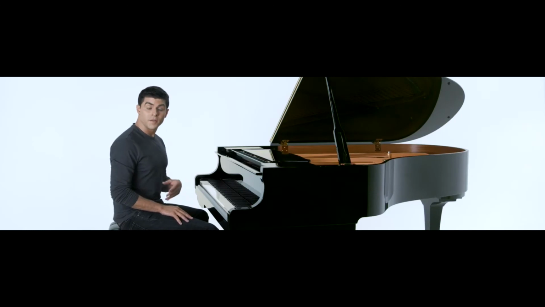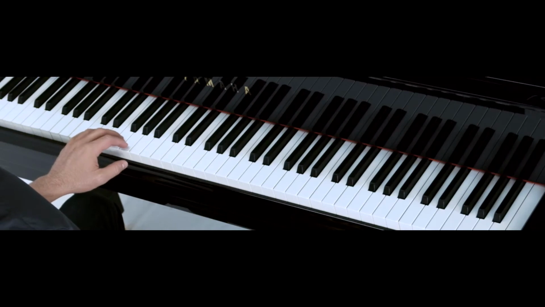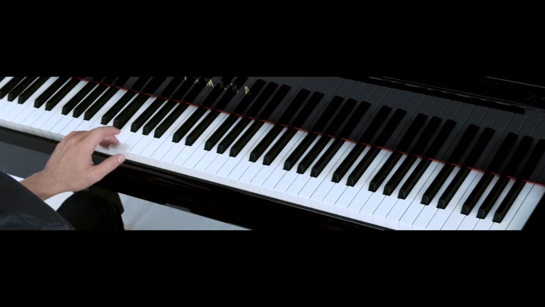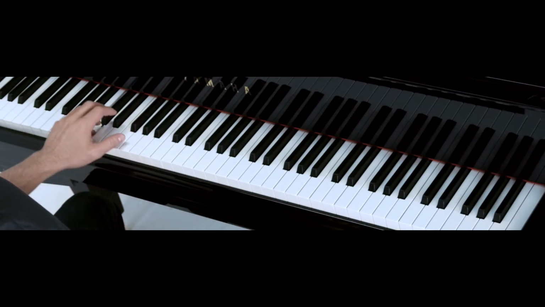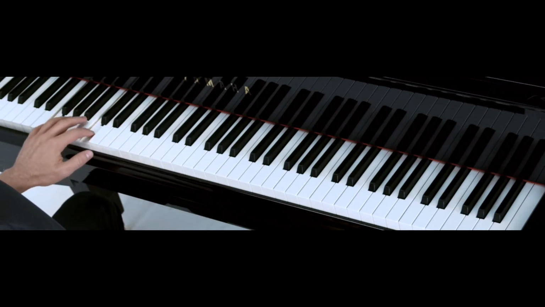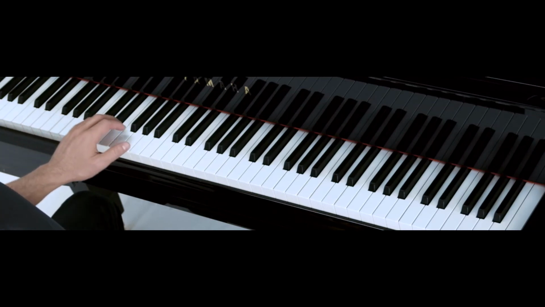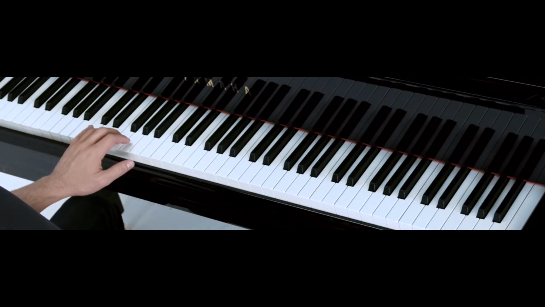The left-hand part for the last 4 measures of the B section is exactly the same as the first 4 measures, except the part is a whole step lower. Play it with me. 1, 2, 3. Again. 1, 2, 3.